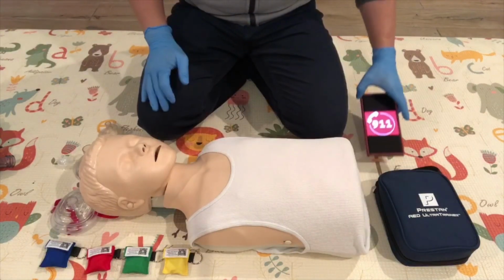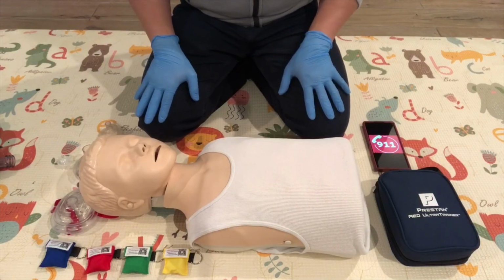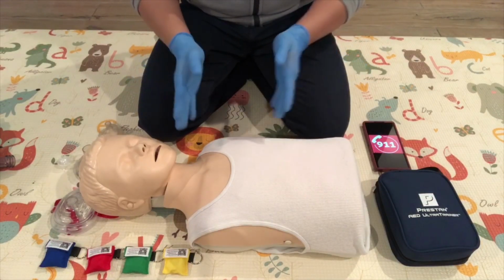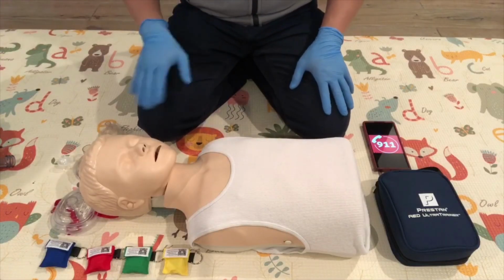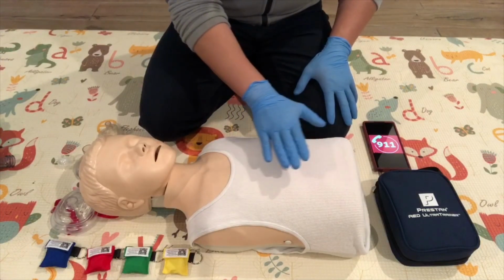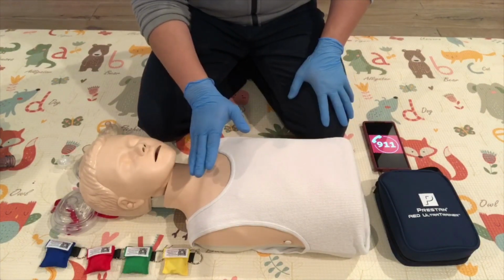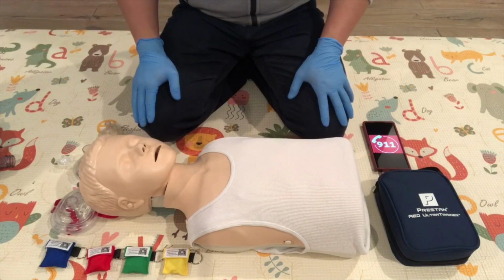Once we know that help is on its way, we want to put the phone on speaker mode so that the dispatcher can give us instructions and we have both hands free to assist the child. Now we're going to check for breathing. We want to scan the chest for rise and fall for at least 5, but no more than 10 seconds. If the child is not breathing, we want to start CPR.